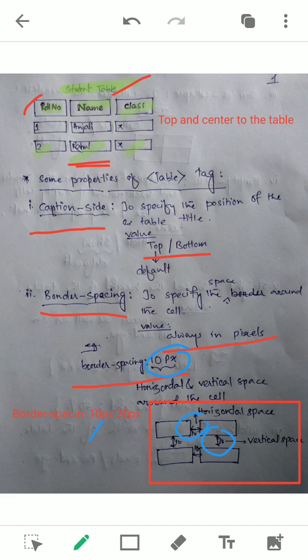What does it mean? The first value is the horizontal space around this image, and the next value is the vertical space around the image. If you have mentioned one value like the previous one, then it is both the horizontal as well as the vertical. But if you use two values, the first value will specify the horizontal space and the next value will specify the vertical space. So remember this one, and all the properties are written in your book. Just go through it once.